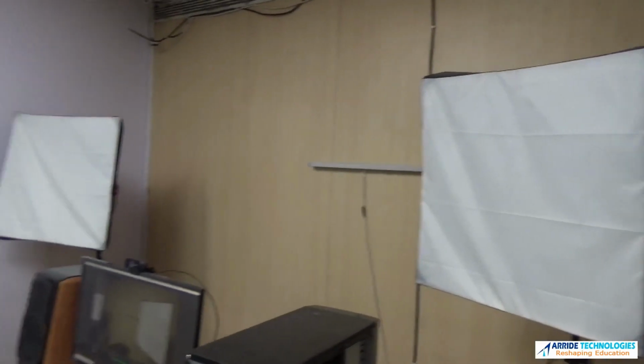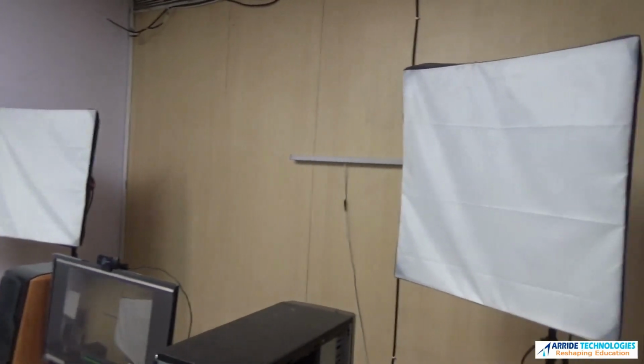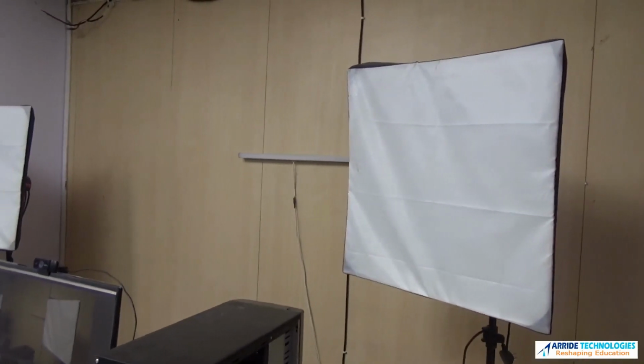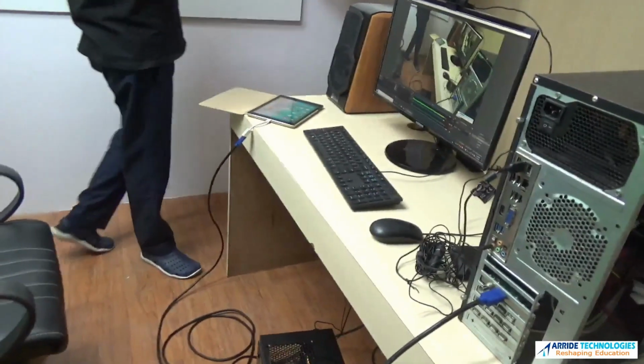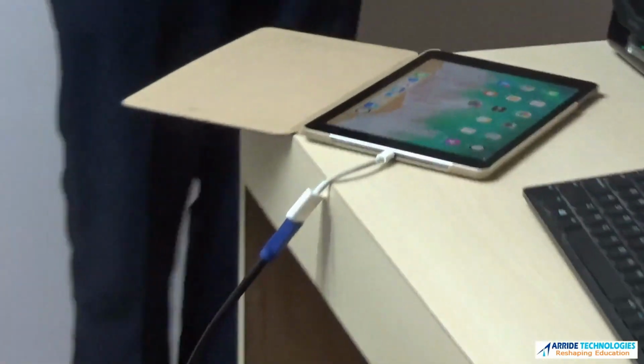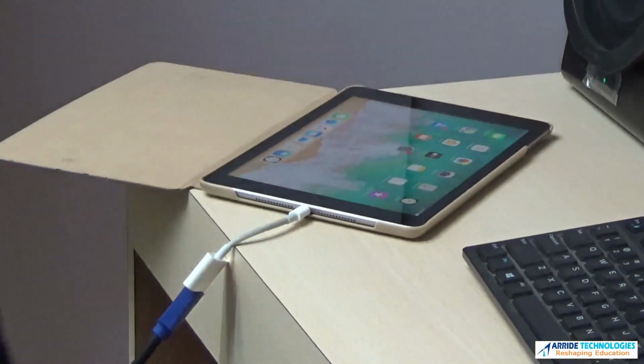You have seen the arrangement of the lights, how you have to arrange the lights. It is a 3-point lighting system: 2 sides on the right and on the left, in the center, and at the top you have to place lights. This is where the teacher will sit and do the recording. There you can see the iPad, which is already connected through the HDMI capture card.